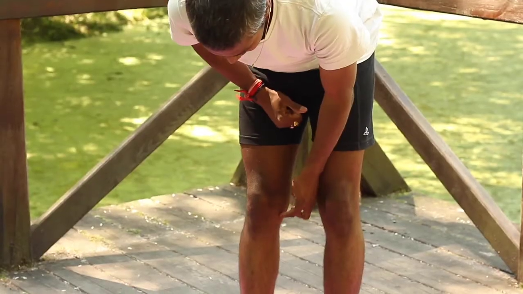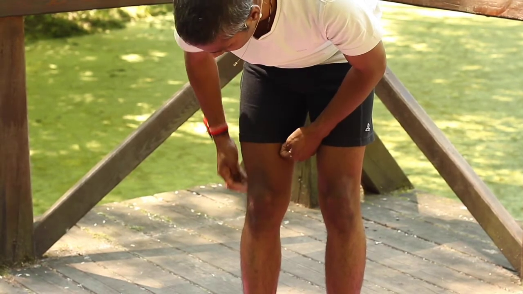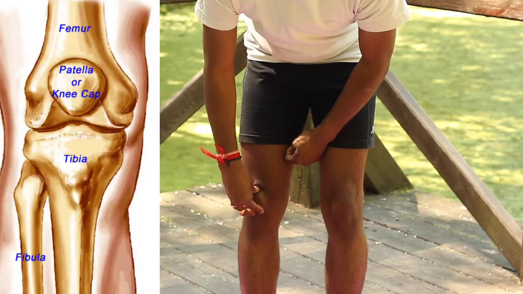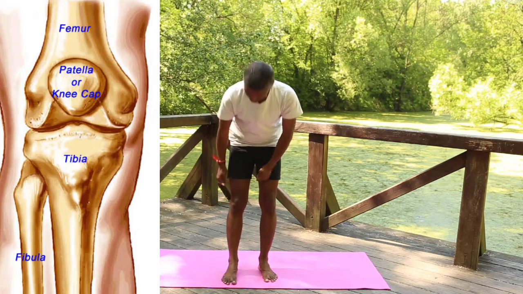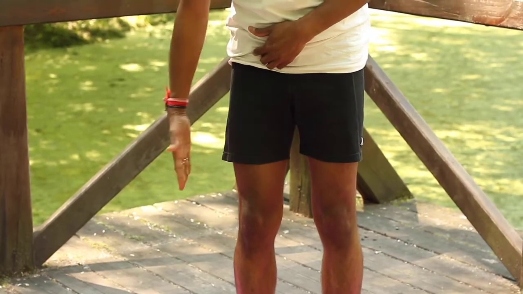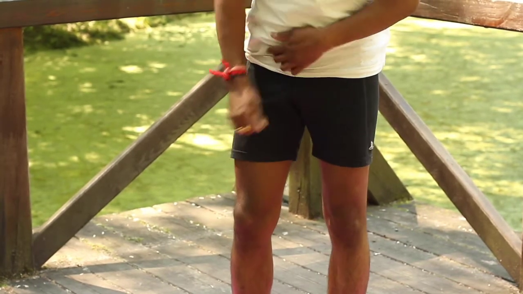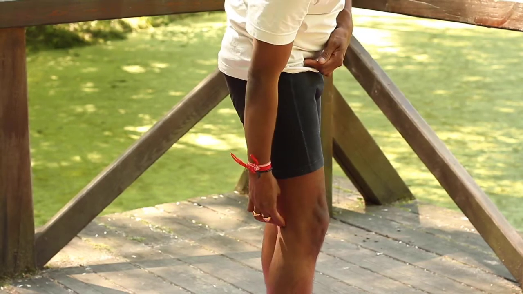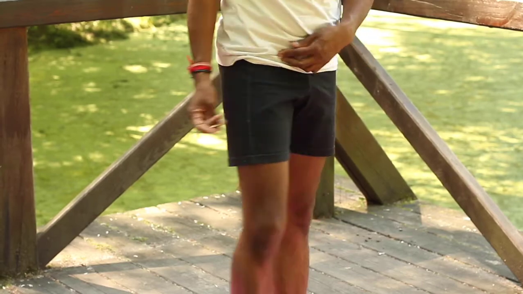This is inner edge of the knee, or inner knee, outer knee, and this is kneecap. It moves, kneecap. Thigh, the front thigh, outer thigh, and inner thigh. This is the back thigh, from the back of the knee till the buttock.